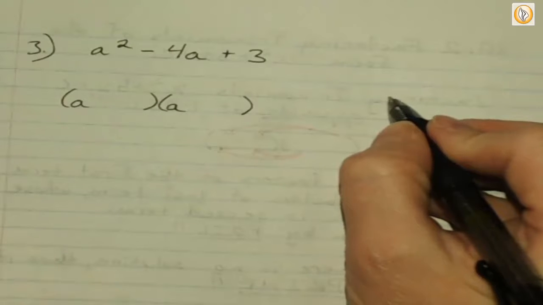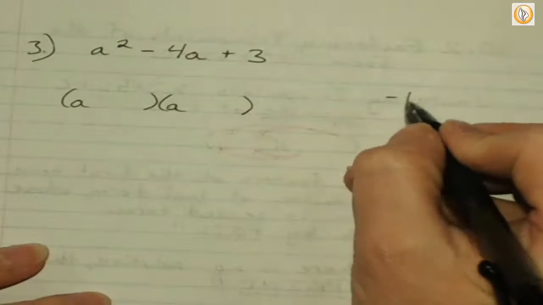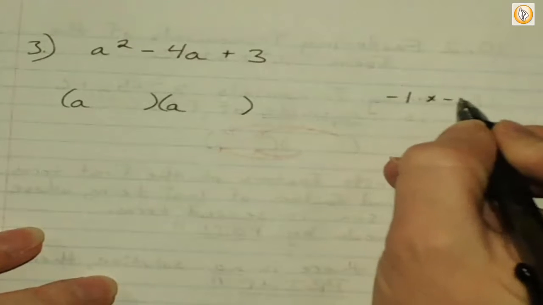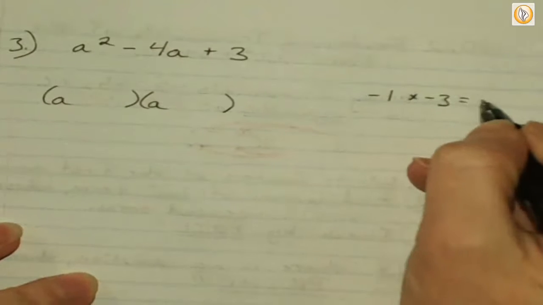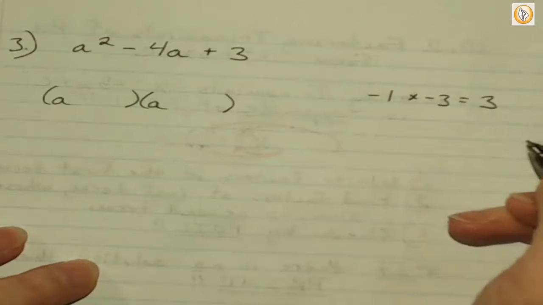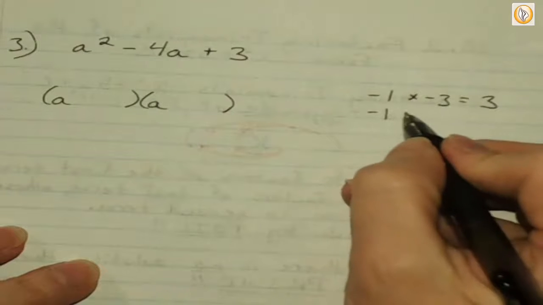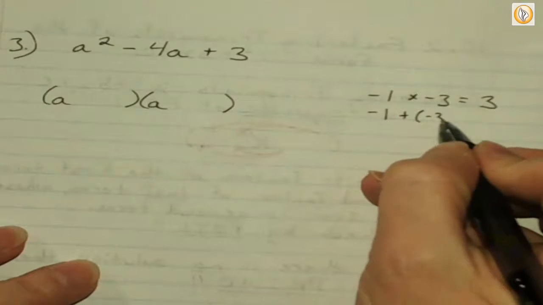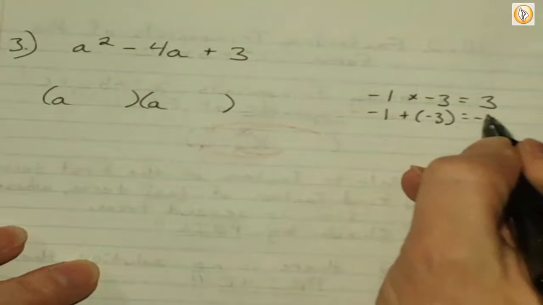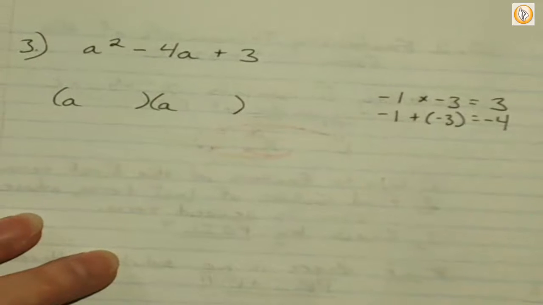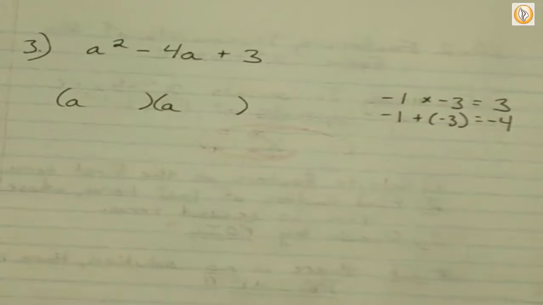Okay, so what'd you say? Negative 1 times negative 3 gives us a positive 3. And then -1, we can say plus -3 does give us -4. Do y'all see that? Does anyone not see that?